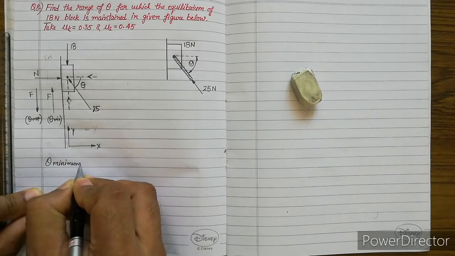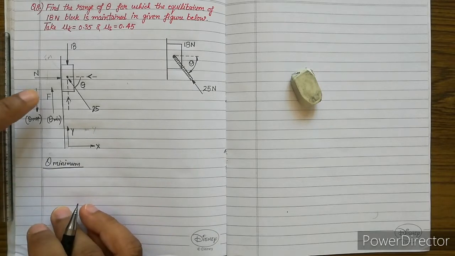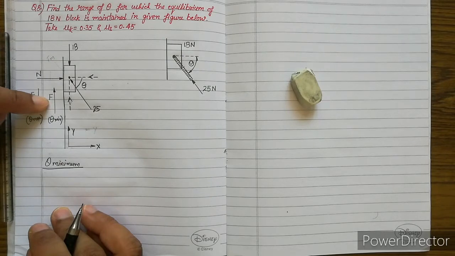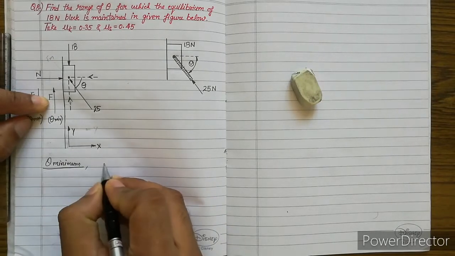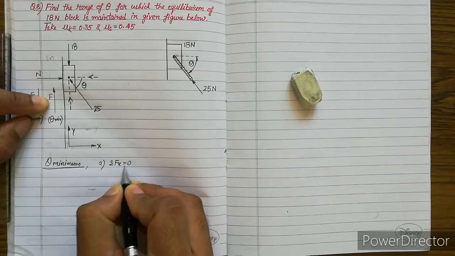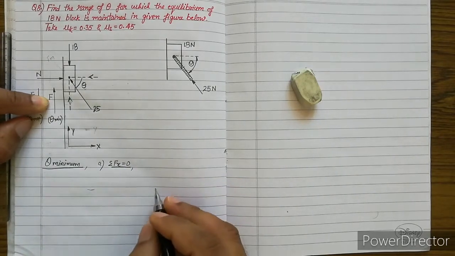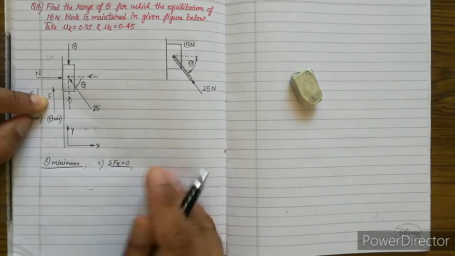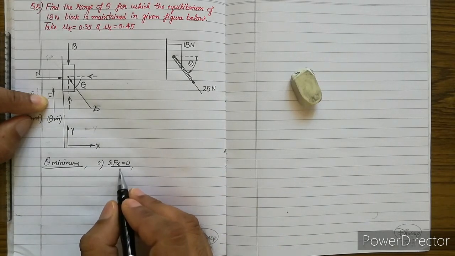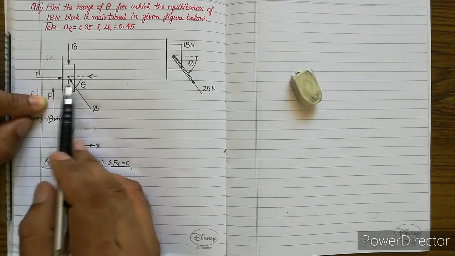For theta minimum, the situation is that we will use this particular direction, meaning the tendency of the block is to move down and friction will act in our direction. So for theta minimum, let us use the first equation, summation Fx equal to 0. Motion is just about to start, so both equations are applicable: summation Fx equal to 0, summation Fy equal to 0. So how many forces are acting in the x direction? There are two forces.